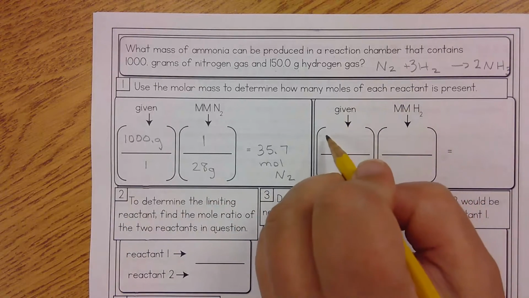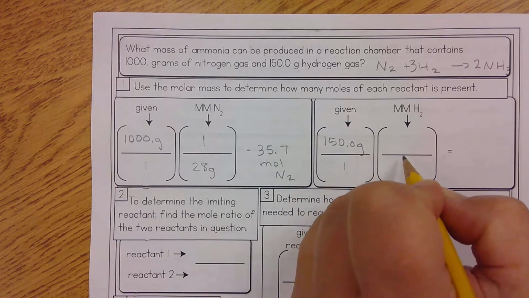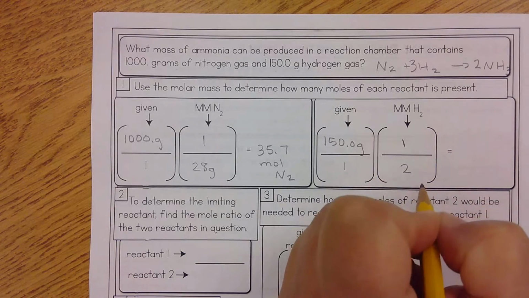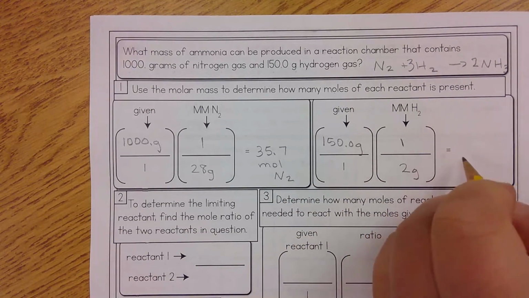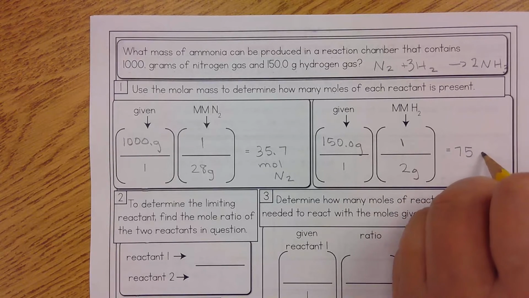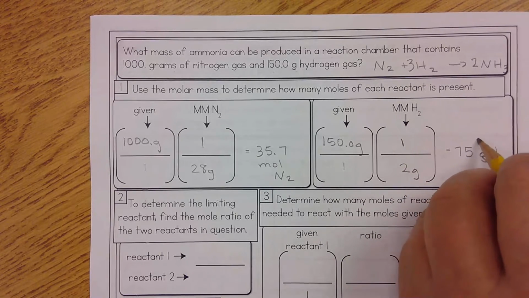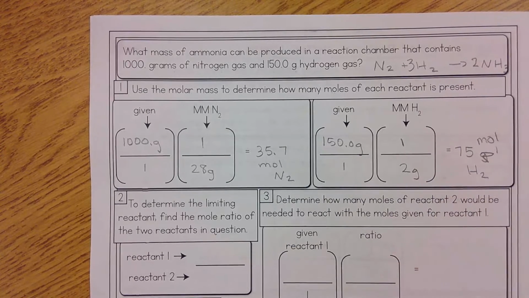Now I can do the same thing with hydrogen. I have 150 grams. The molar mass of hydrogen is 1, but there's 2 of them, so it's actually 2. And so 150 divided by 2 is 75 moles of hydrogen gas.